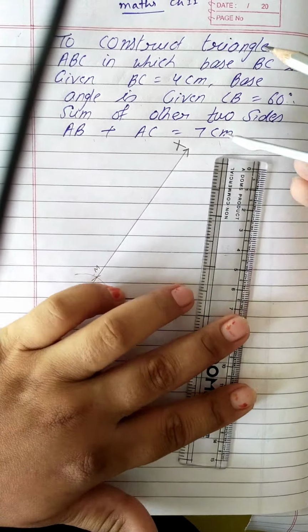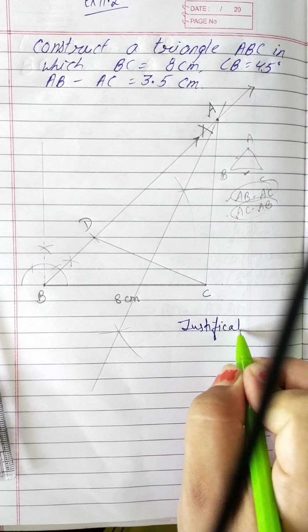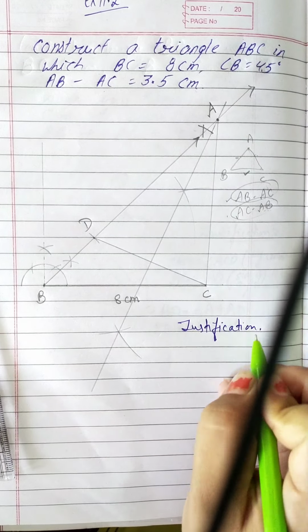Understood? So you will shade, or just simply write that ABC is the required triangle. Now we have to justify it. It's very simple. See, what is AD and AC? Both are equal.